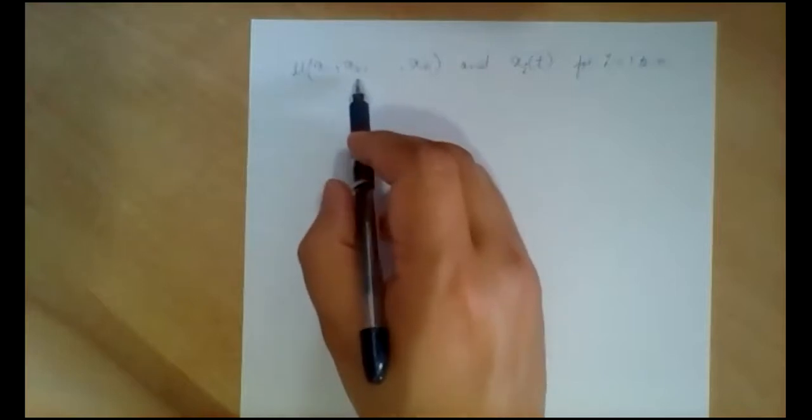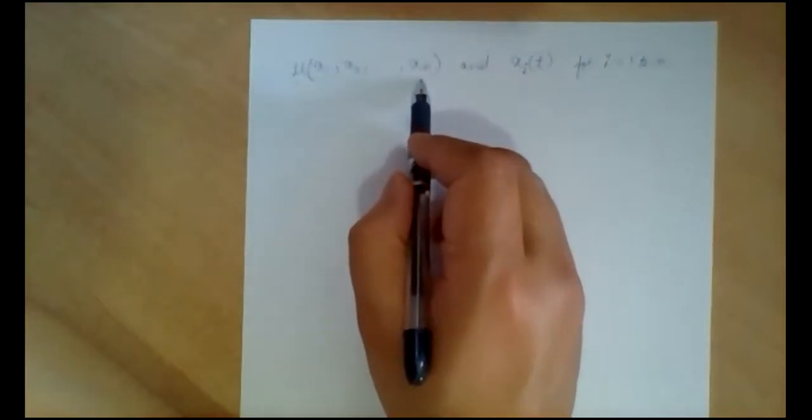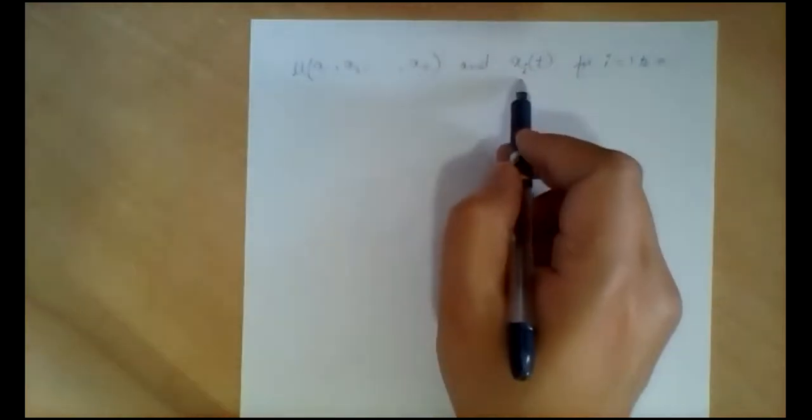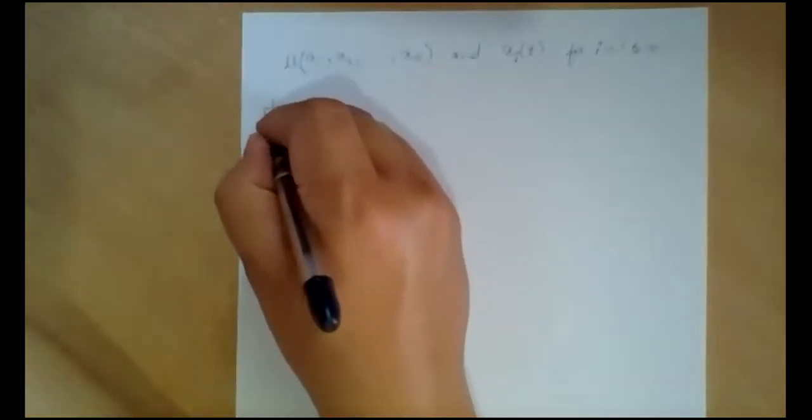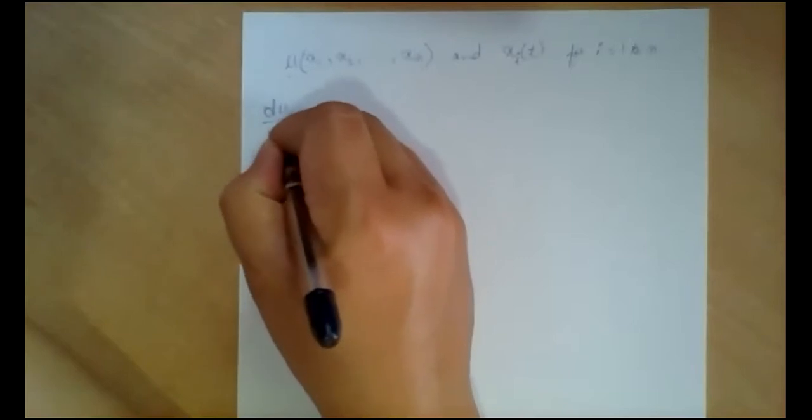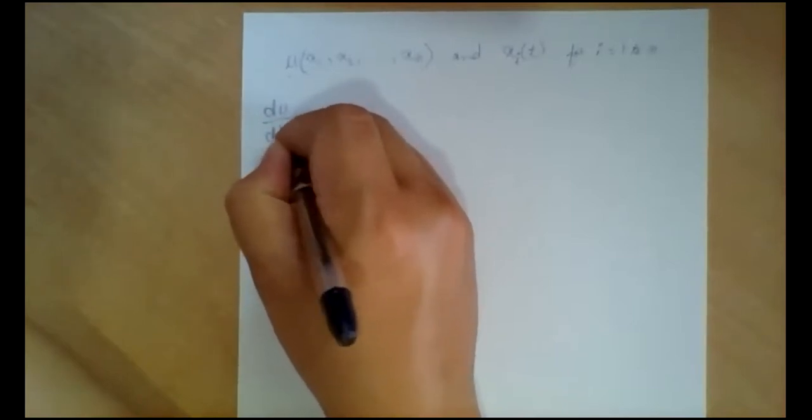So u is a function of n variables, and each of these variables is a function of t. In such a case, what is the value of du by dt?